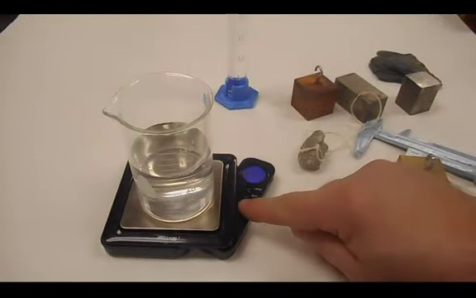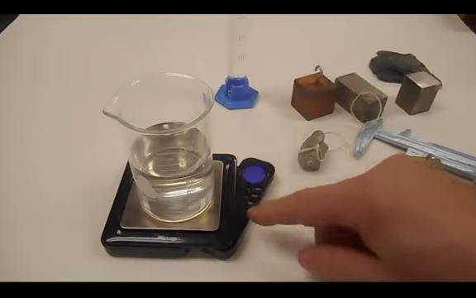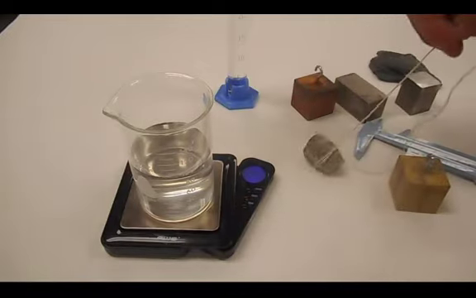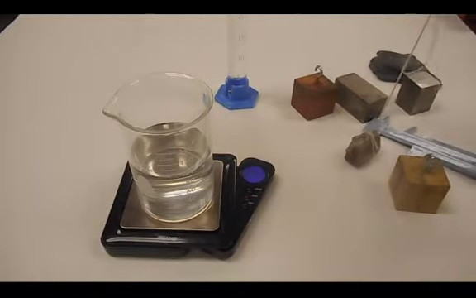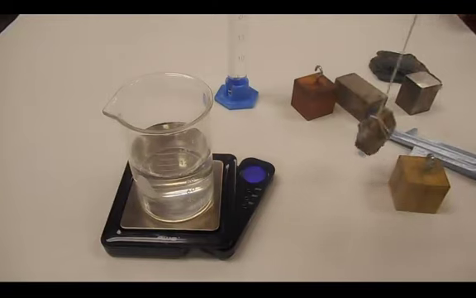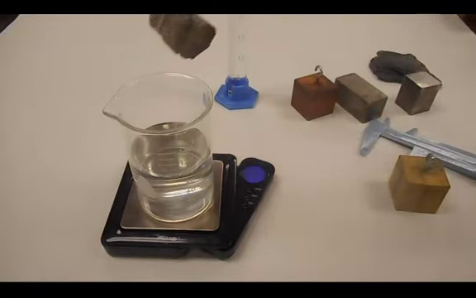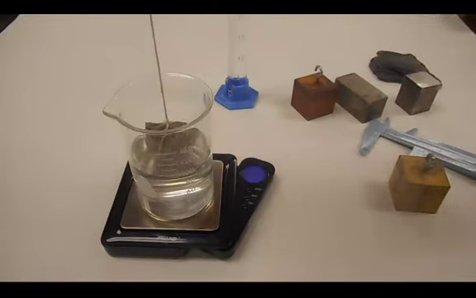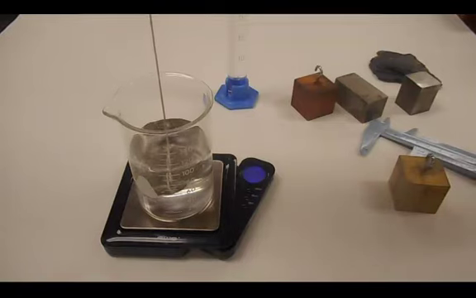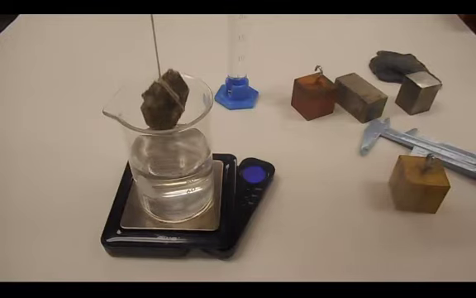Again, I'm going to tare this one here. And now I'm going to immerse it in the water, and that's why it's also called the immersed mass. Because buoyancy is pushing it up, it will give us a smaller reading than the one we just had. So here we go. Jumps a little bit. Let's call it 9.1 grams is the immersed mass.